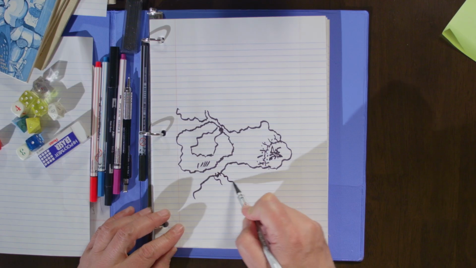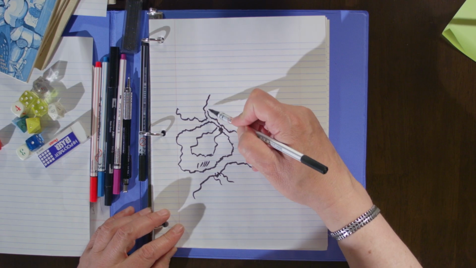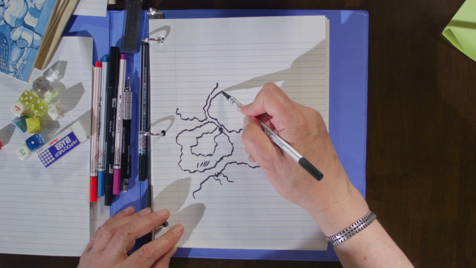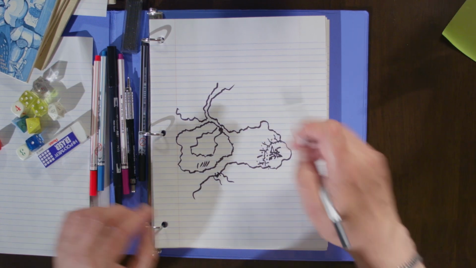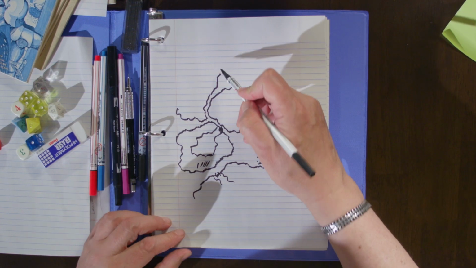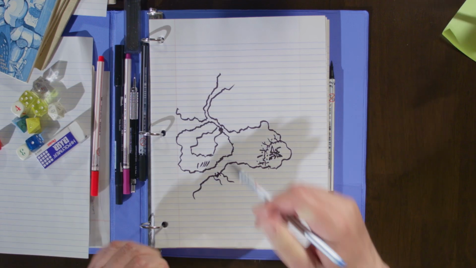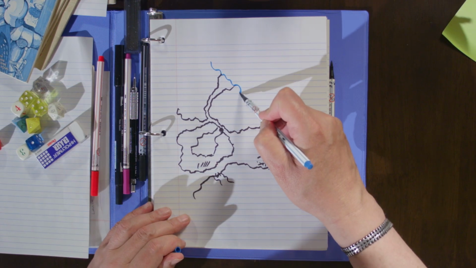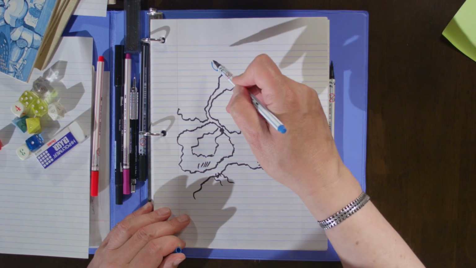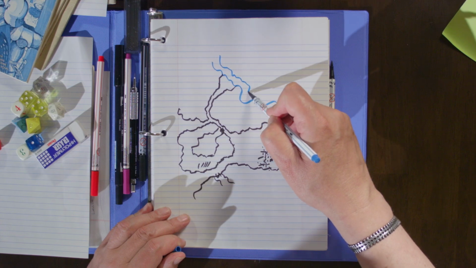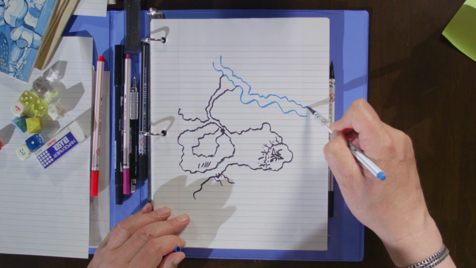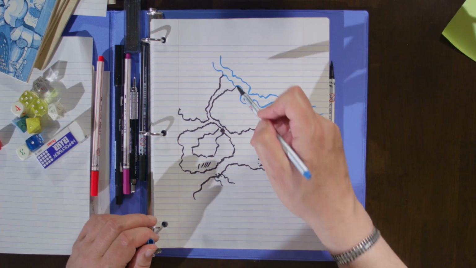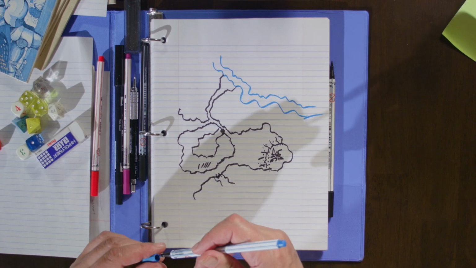But we go further along. We got another secret door here. This passage leads off this way. Maybe we decide to have a river here. So we just make a river that goes snaking through here, right? And it doesn't have to be a deep river. It's something they can wade through. Maybe it's only like, I don't know, knee deep or hip deep.